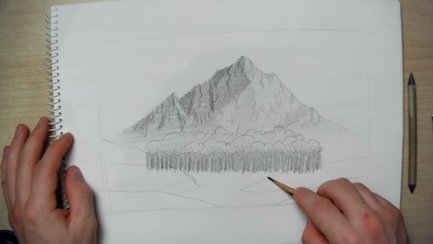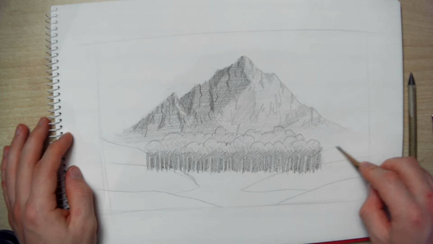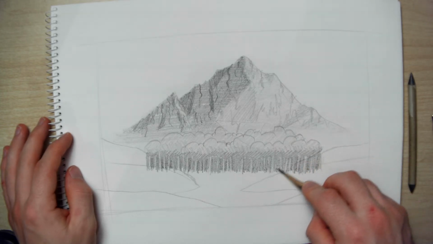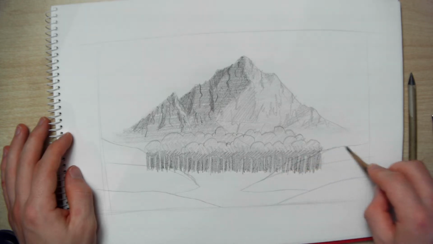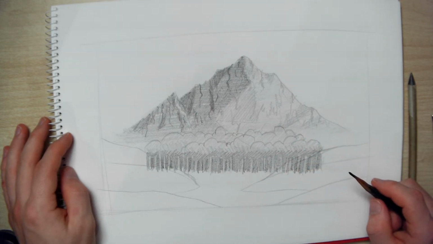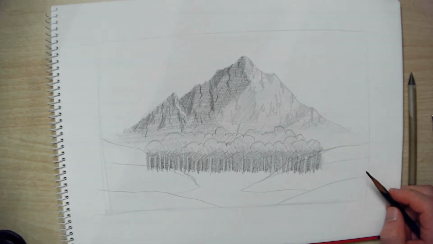I'm thinking about extending this one up here as well. I think I'm going to do that so that it covers more, and I can put something on there that covers this gap between the trees and the mountain.